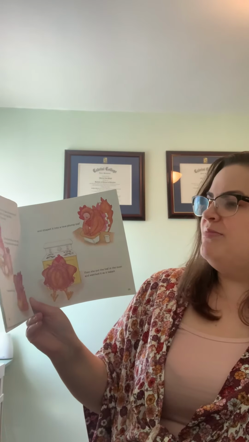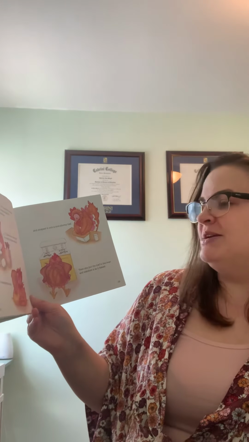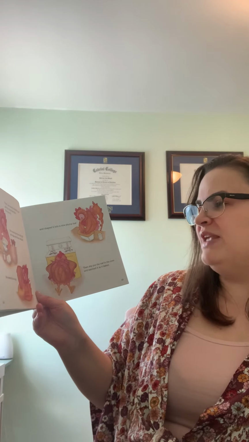"Then I will bake the bread myself," said the little red hen, and she did. She mixed the flour with the milk and the eggs and the butter and salt. She kneaded the dough.